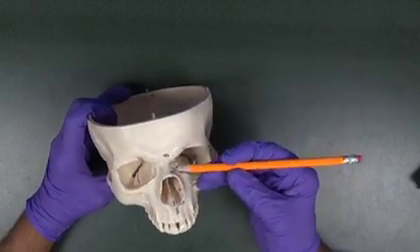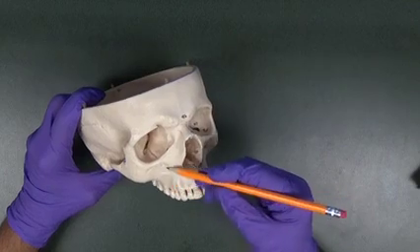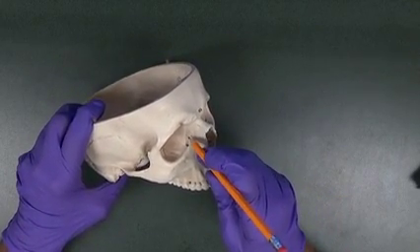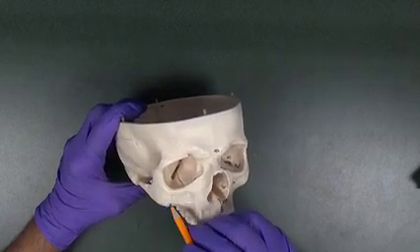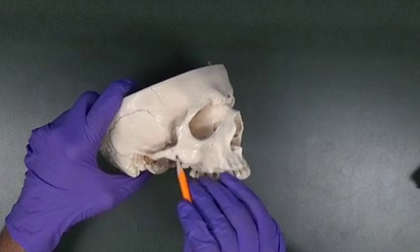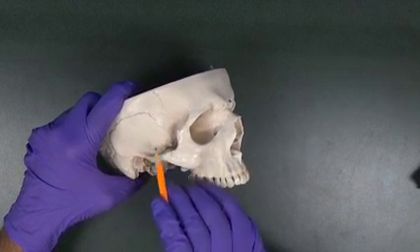Let's identify. Here are the two nasal bones. Here is the maxilla, the upper jawbone, and on the medial side of the orbit is the lacrimal bone. This bone here is the cheekbone, the zygomatic, and it is going to articulate with this projection. This projection is the zygomatic process of the temporal bone.